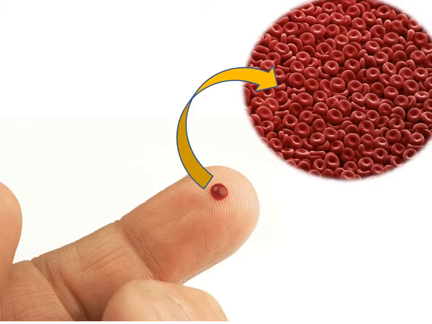Just to get a little bit more detailed on what is hemoglobin and what is a red blood cell, if you just take a drop of blood and look at it under a microscope, you see all these red blood cells here. They have the basic shape. They're round and they have almost like a filled up donut hole there.